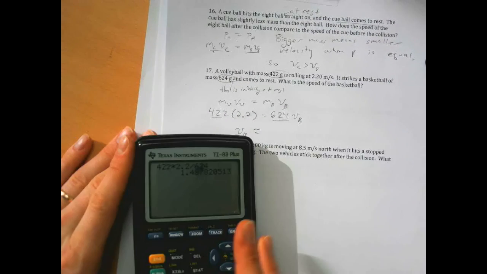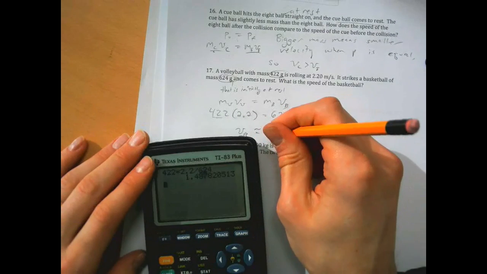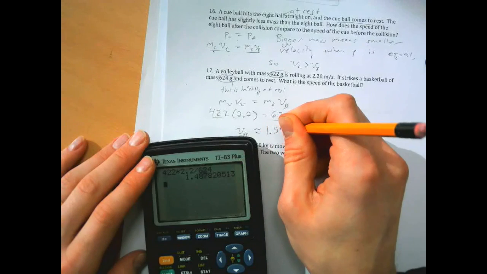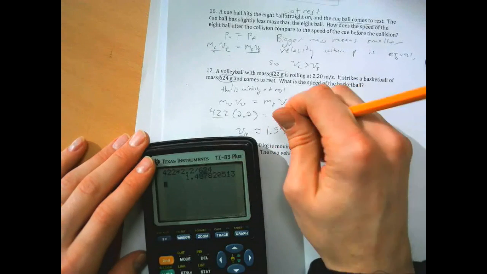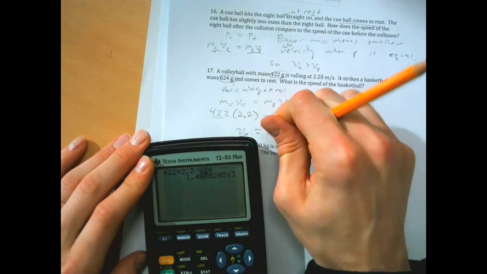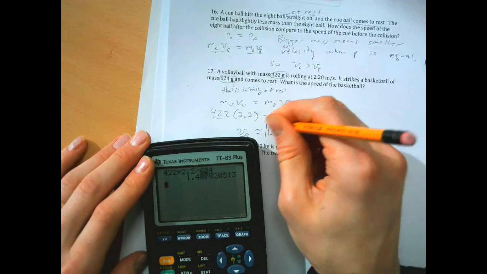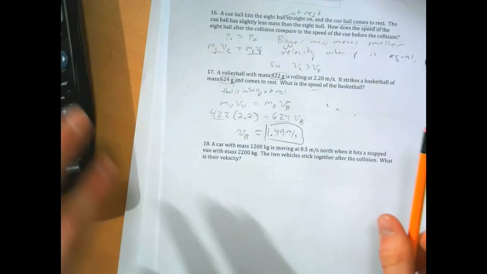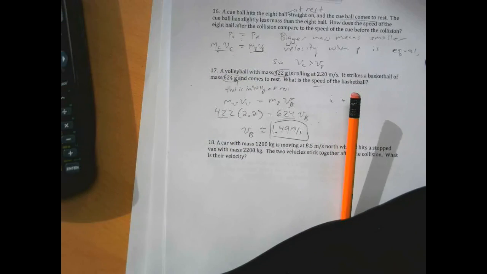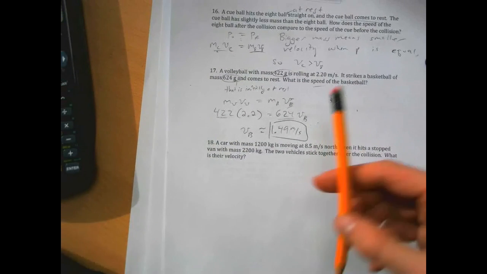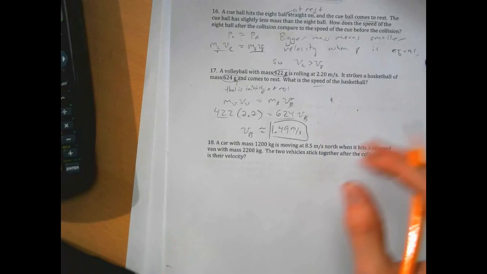If we calculate that out, we get the velocity of the basketball is about 1.5. Oh, sorry, all these had 3 sig figs. So that would be 1.49 meters per second. And it asks for speed, so we don't need to worry about a direction. Speed is a magnitude.